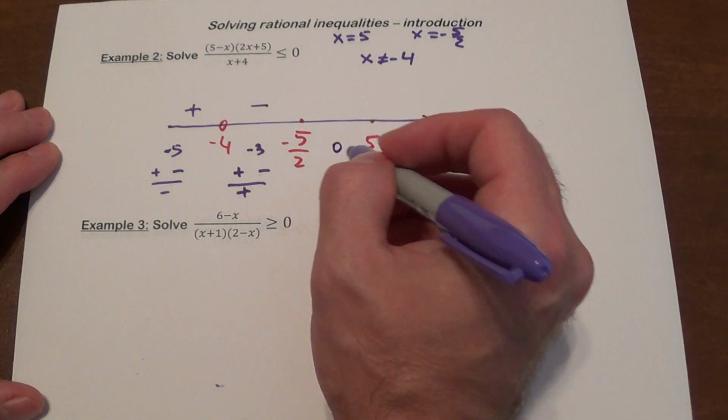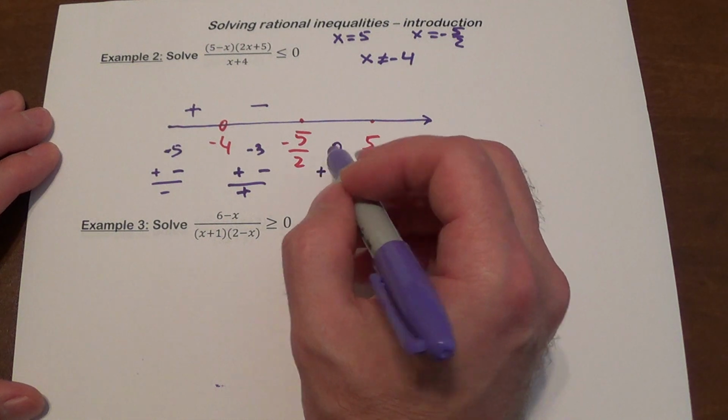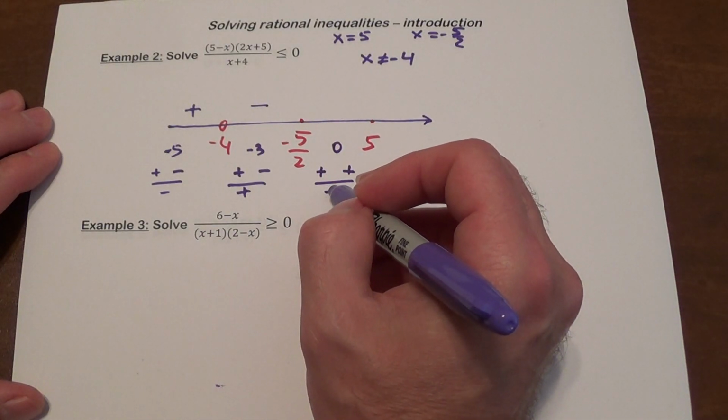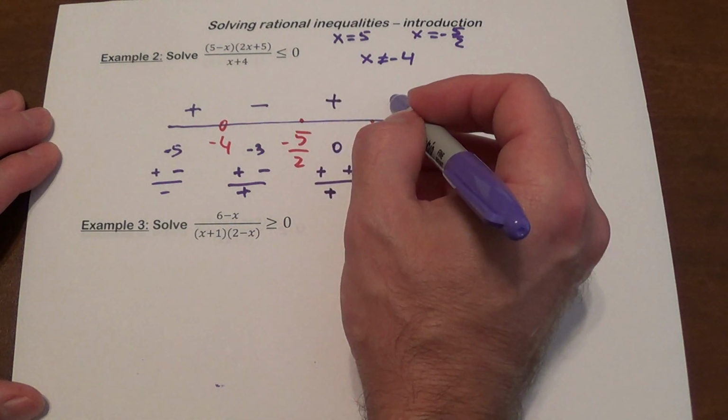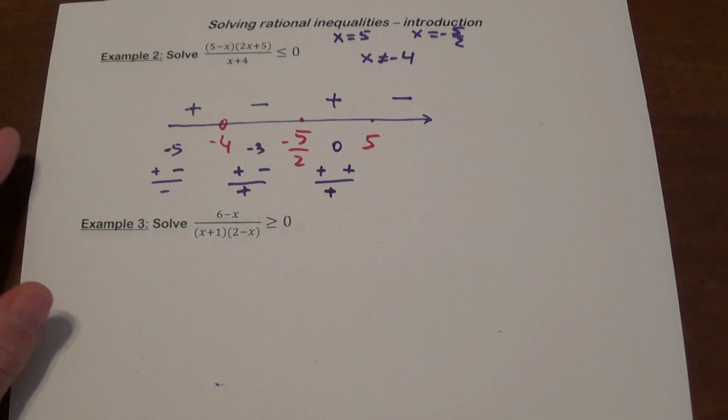The number here, let's use 0. 5 minus 0 is positive. This one's positive, and the bottom is positive, so we have all positives, and when you do this here, the sign is going to be negative. So here we want it to be less than or equal to 0.